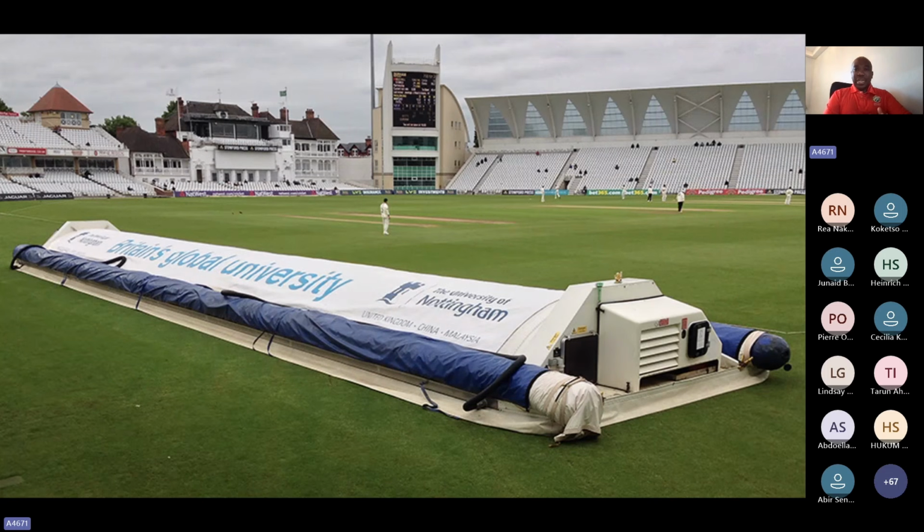Then let's move over to England, and we've got an example here of a hovercraft cover that is automated, and this is Trent Bridge in Nottingham, and we will watch a video as to how these covers come on in the case of a rain break.